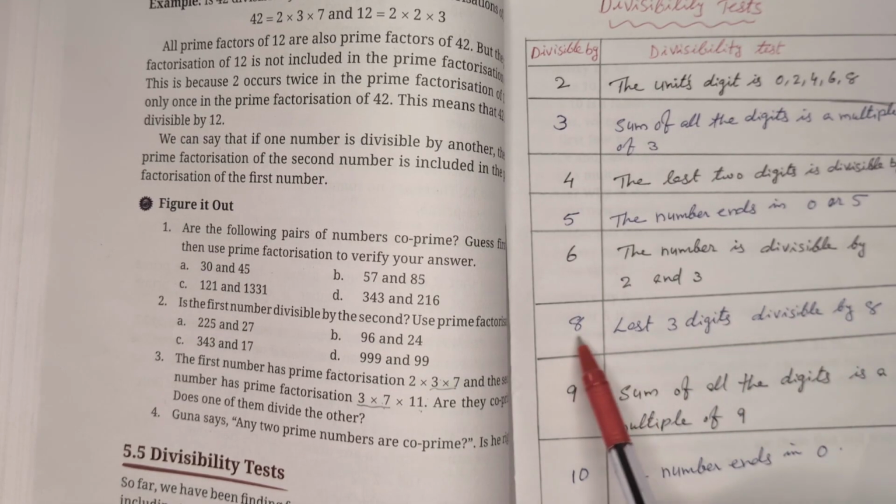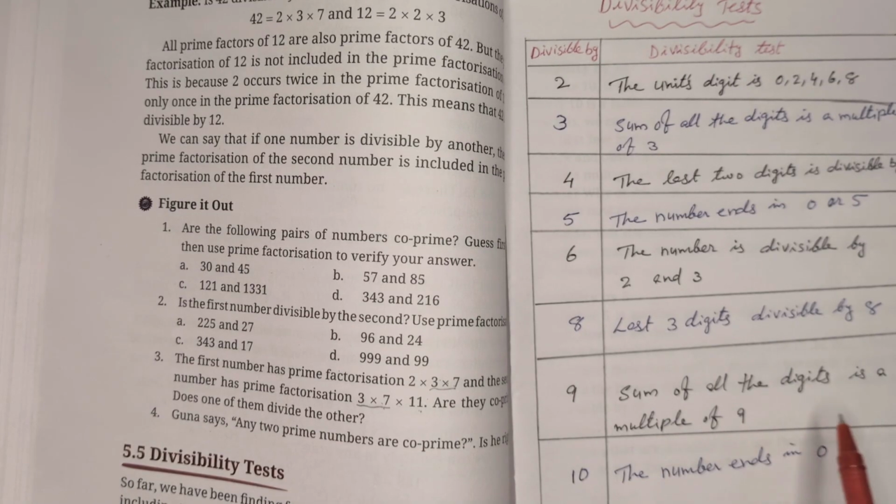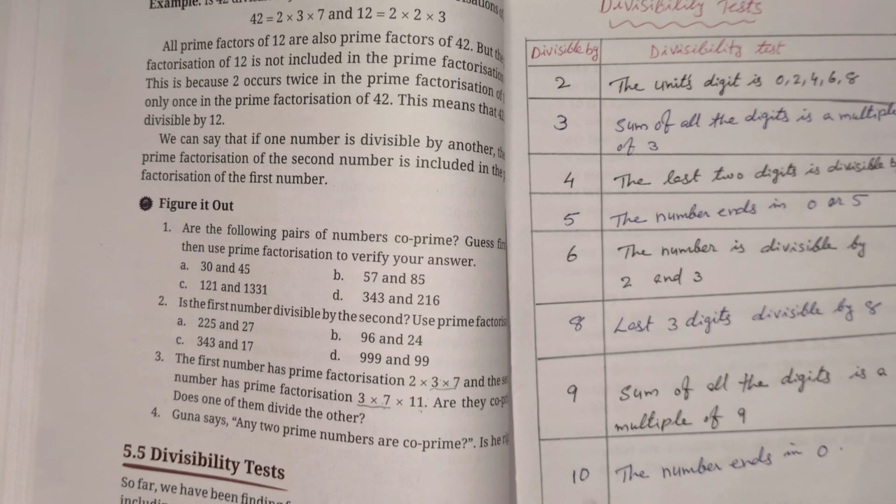If the last 3 digits are divisible by 8, then the given number will be divisible by 8. For 9, the sum of all the digits must be a multiple of 9. Same as for 3, first add all the digits, and if that sum is a multiple of 9, then we can say the given number is divisible by 9. For 10, if the number ends in 0, that means the unit place digit is 0, then the number is divisible by 10.